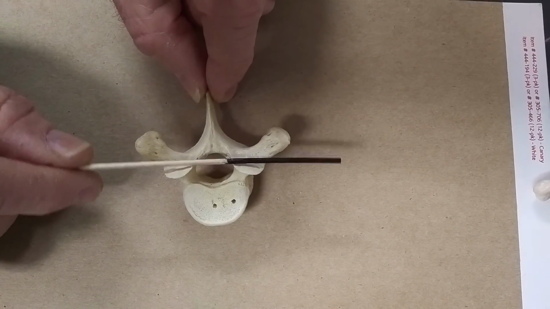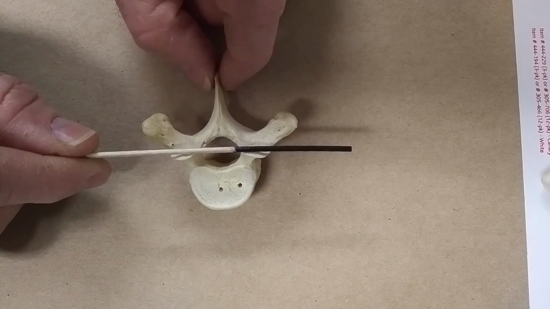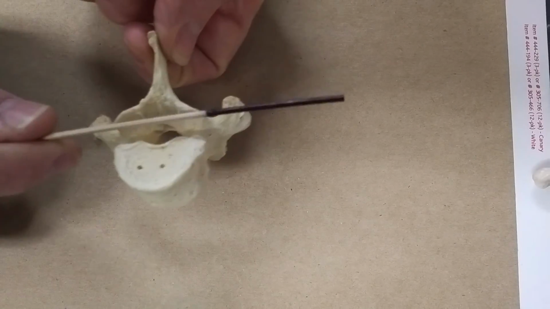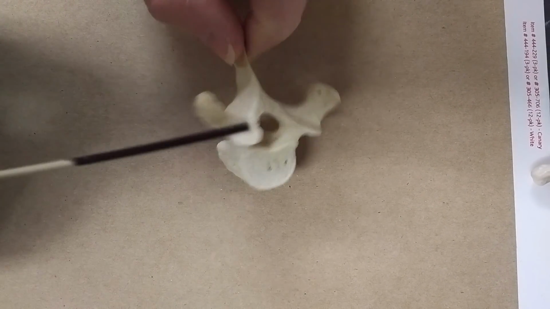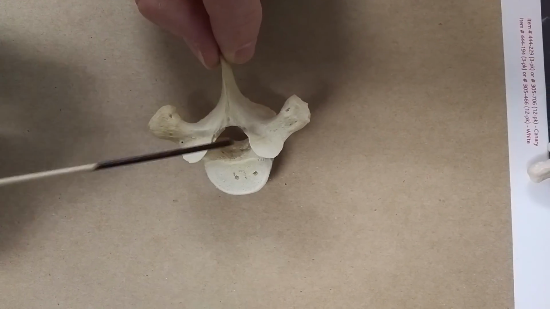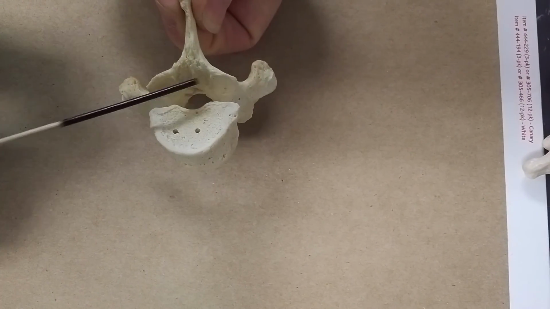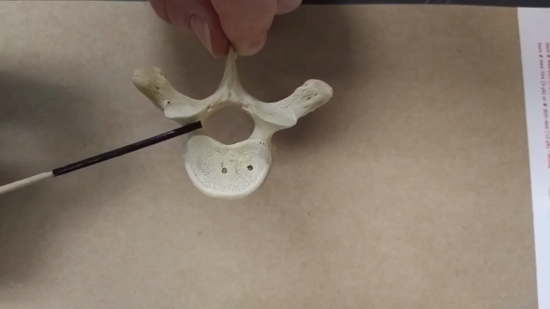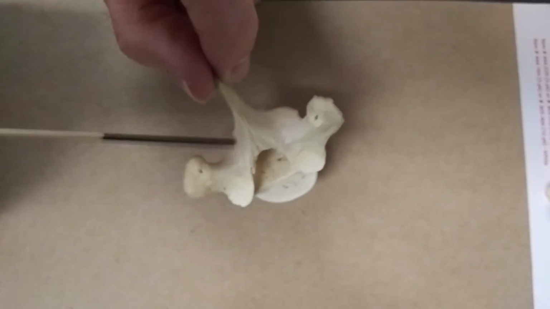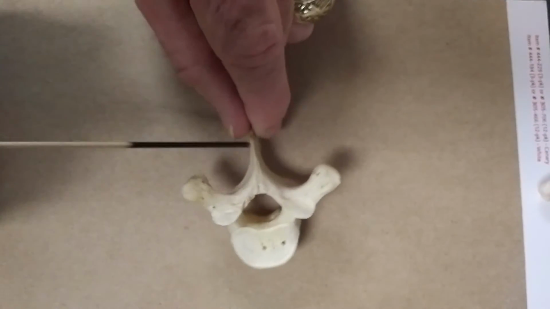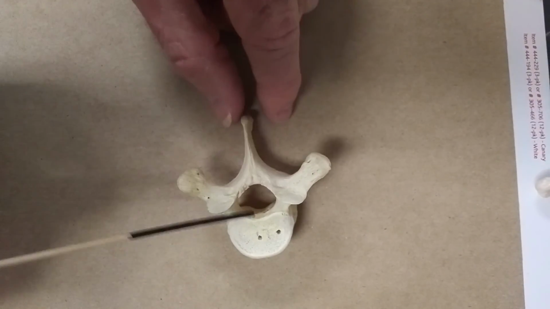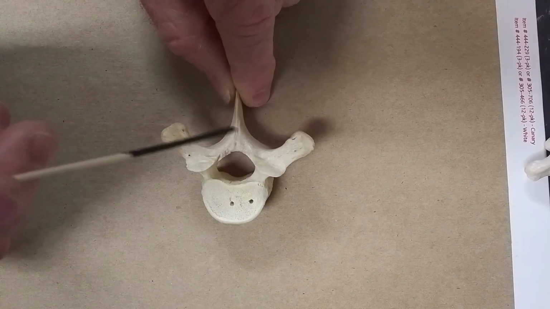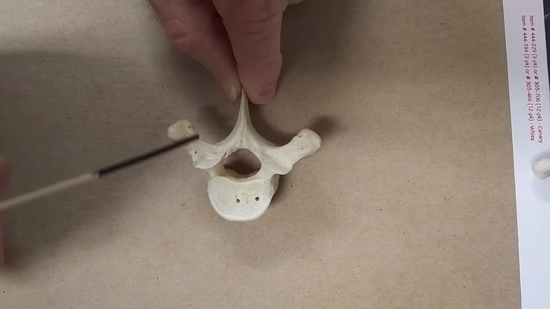Notice the articular surfaces of the articular processes and facets. They are on a coronal plane on the thoracics, both the superior and inferior. These are the superior articular facets. These are the inferior articular facets. We have the pedicle, the lamina, the spinous process, the vertebral foramen. The two pedicles and the two laminae form an arch called the neural arch.